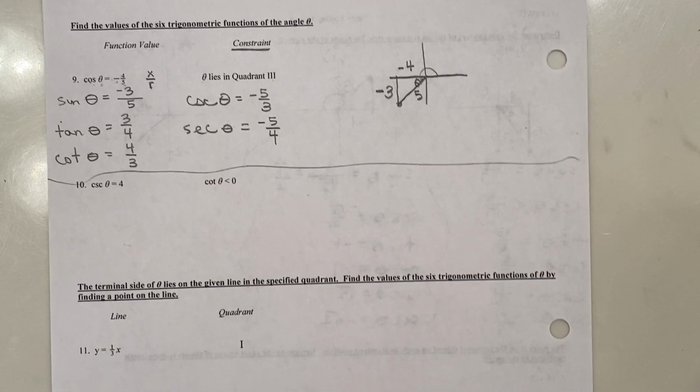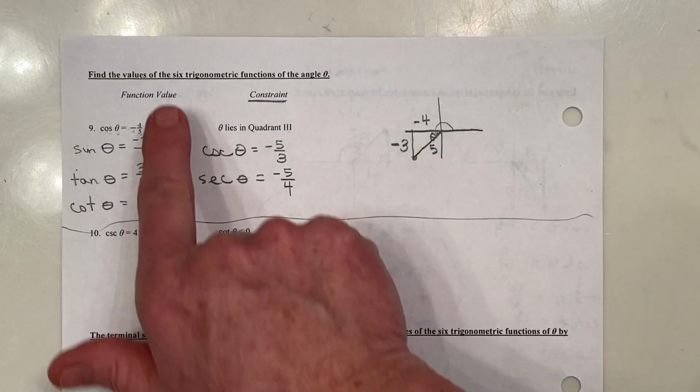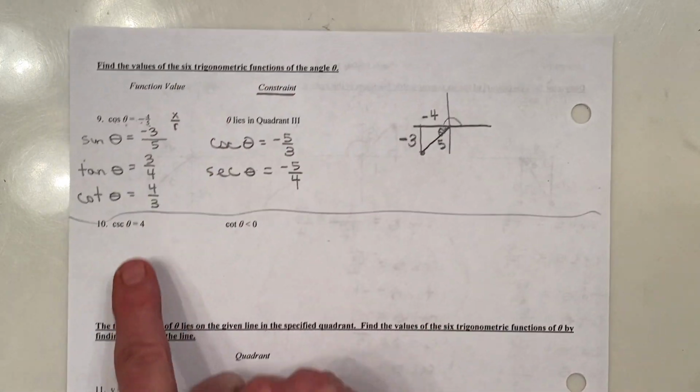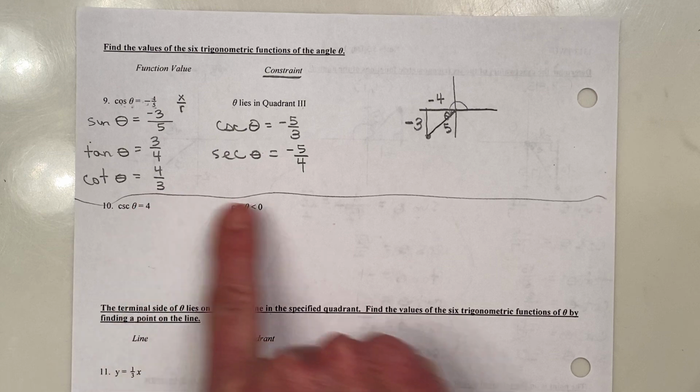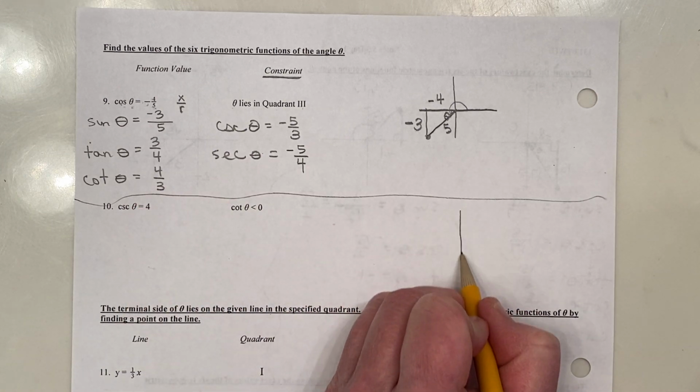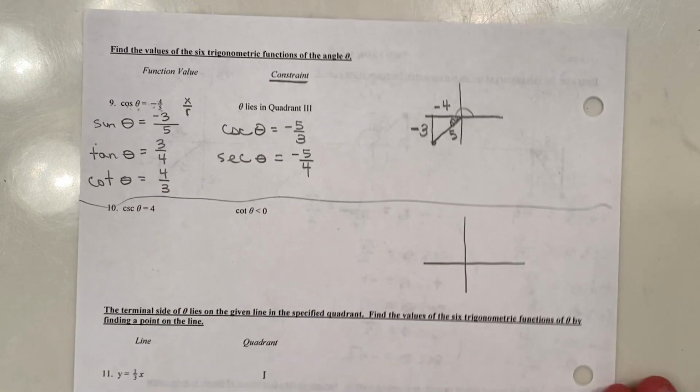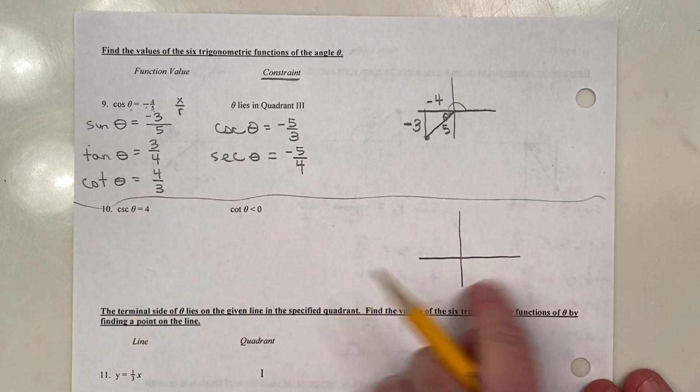All right, same objective on number 10. We have to find the values of the 6 trig functions given this information. The best thing to do is draw a right triangle. So let's get a coordinate plane here.